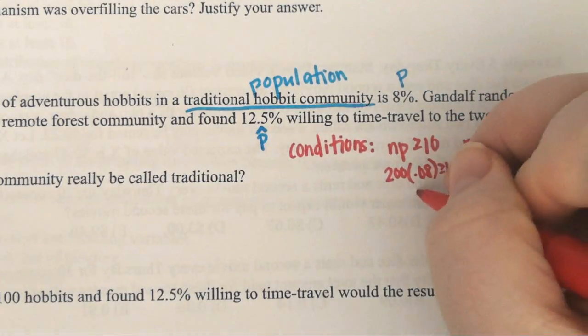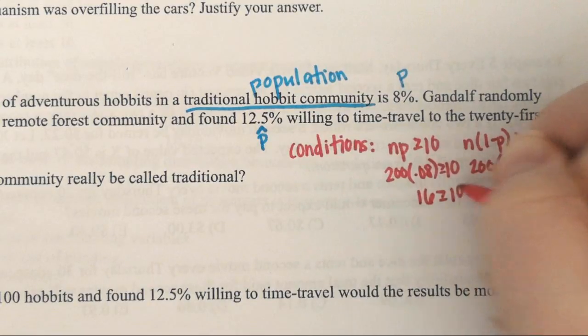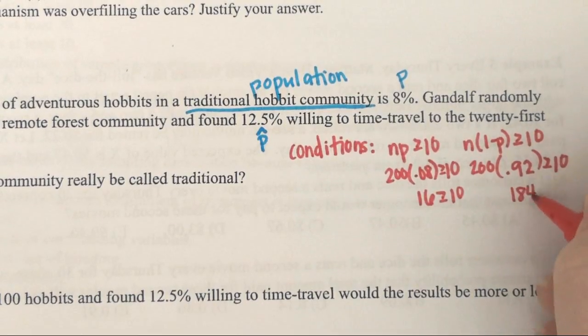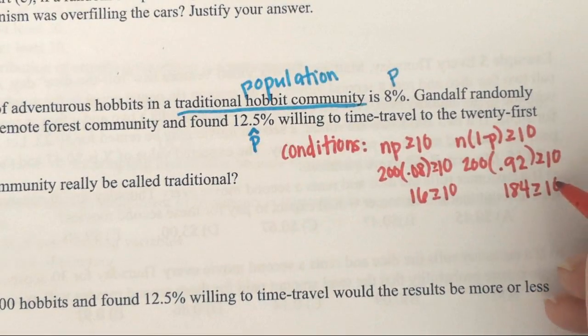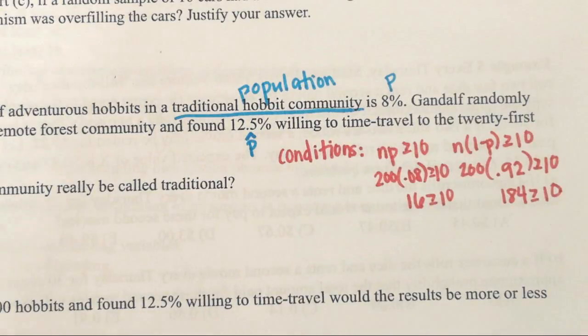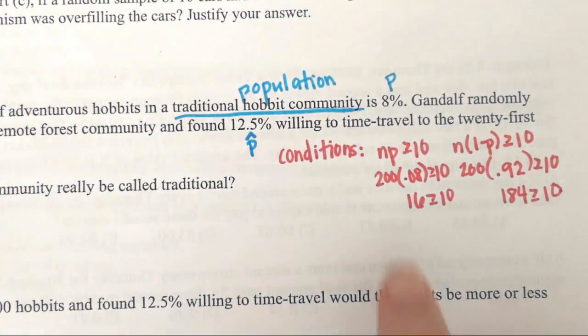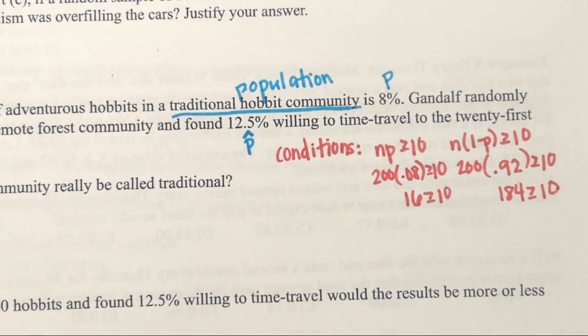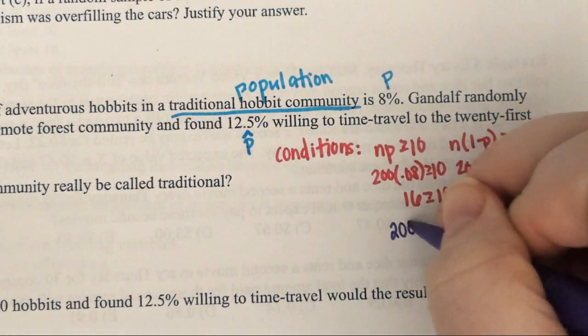Okay, well, I get 16. 16 is definitely greater than or equal to 10. And I get 184, which is also greater than or equal to 10. But also, you realize that the sample was 200, so 16 plus 184 is supposed to add up to 200. But I'm with you. How do we know for sure we were supposed to plug in 0.08? What if we were supposed to plug in the 0.125?